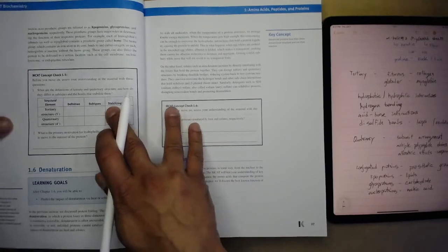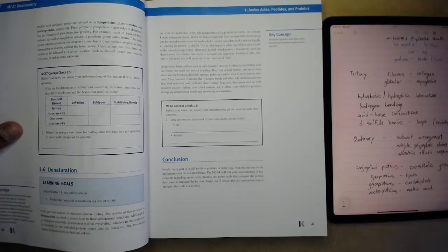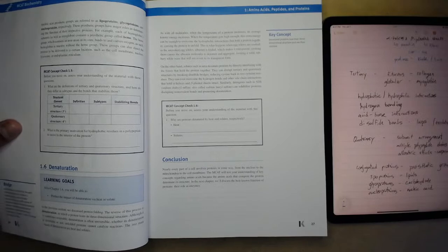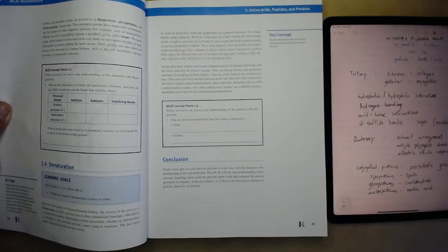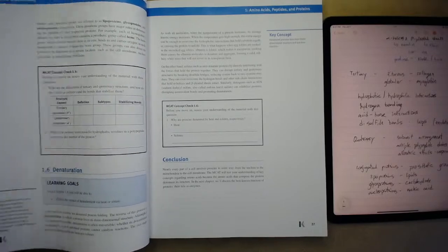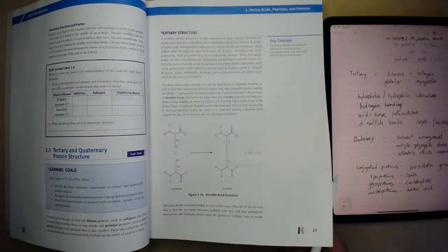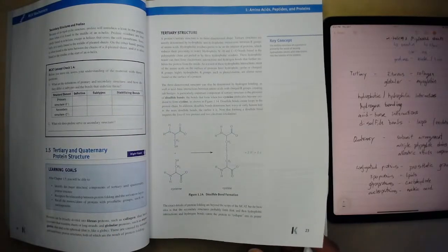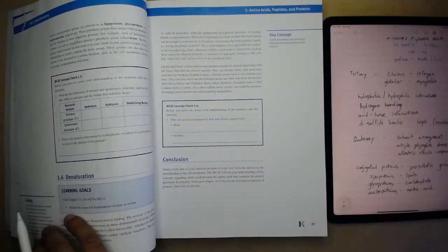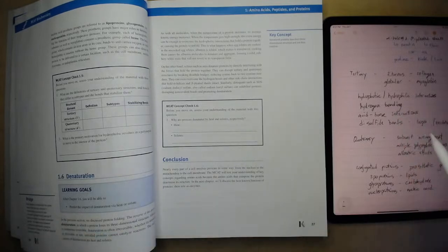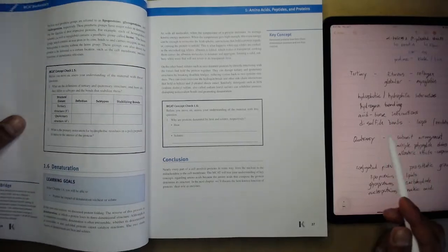Some questions. What are the definitions of tertiary and quaternary structure, and how do they differ in subtypes and the bonds that stabilize them? The definition of tertiary structure is a good question. Strict definition is its three-dimensional shape, which is, of course, influenced by hydrophobic, hydrophilic interactions, hydrogen bonds, acid-base interactions, as well as disulfide bonds.